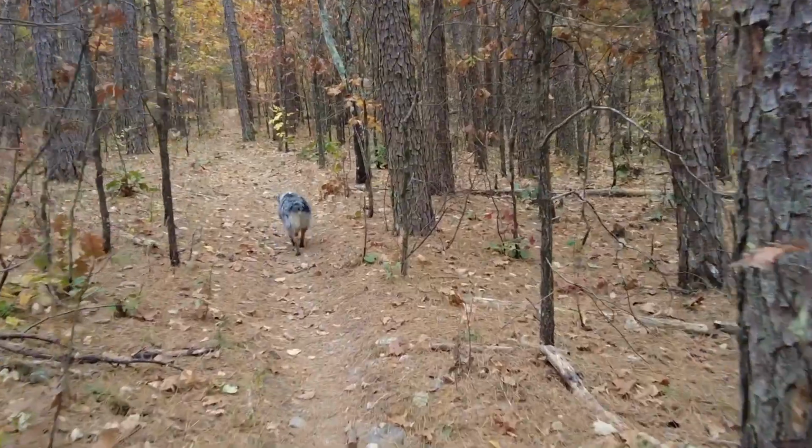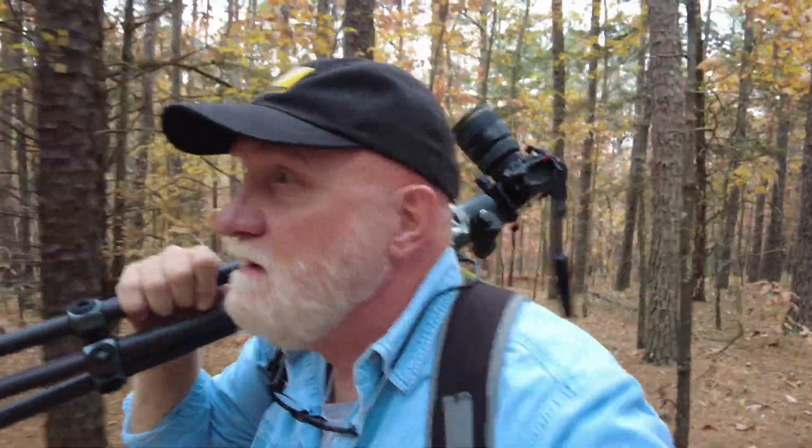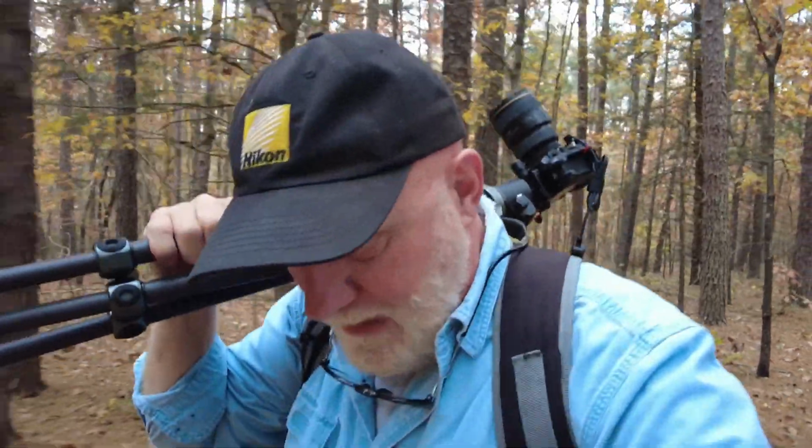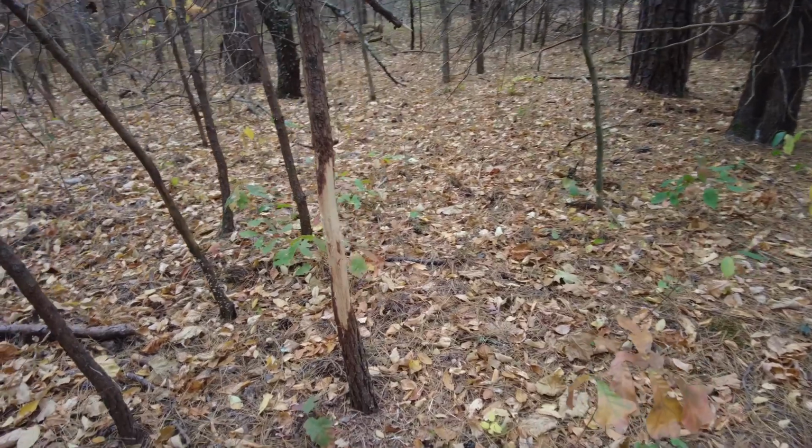Even if I get nothing today, it's great being out in nature today. Plus I'm getting some exercise. Piper's leading the way. It seems like the colors on top of the hill are better right now. Looks like down at the bottom they've all dried up and fallen away. It's supposed to rain today. So far nothing. If you're a deer hunter, you know what that is.